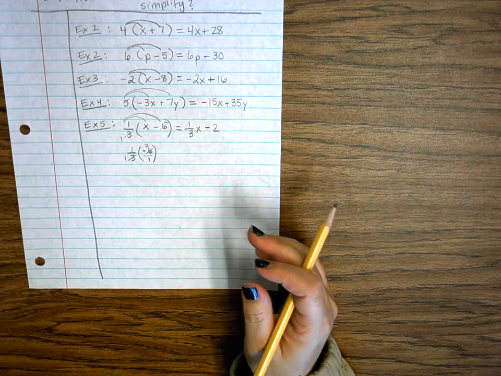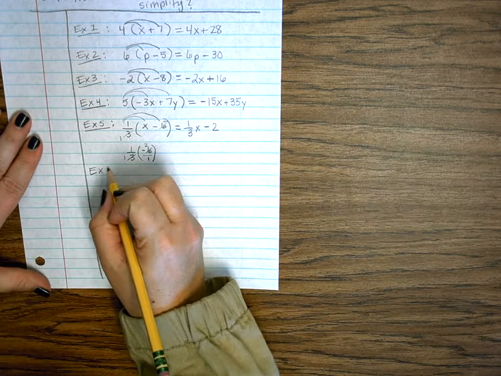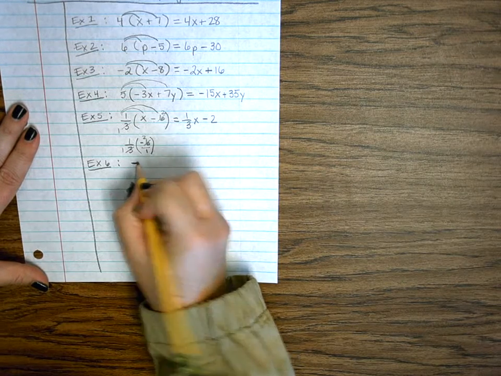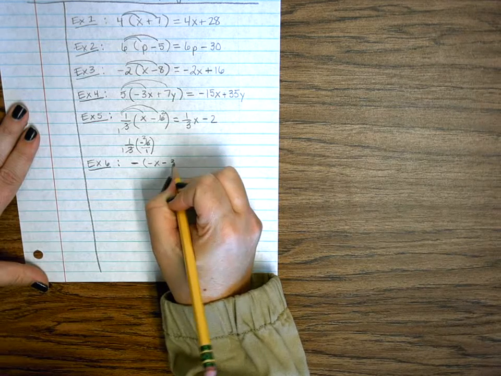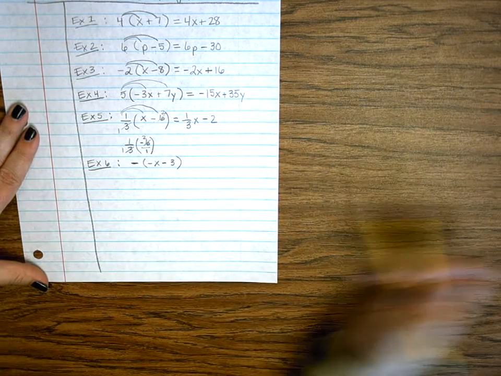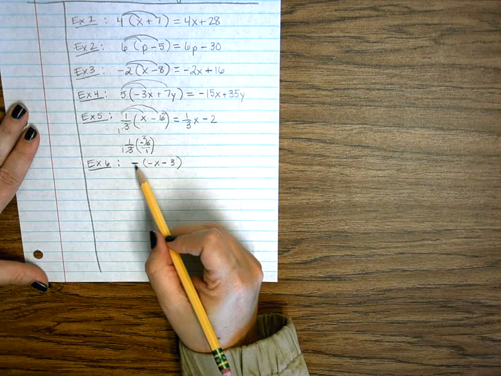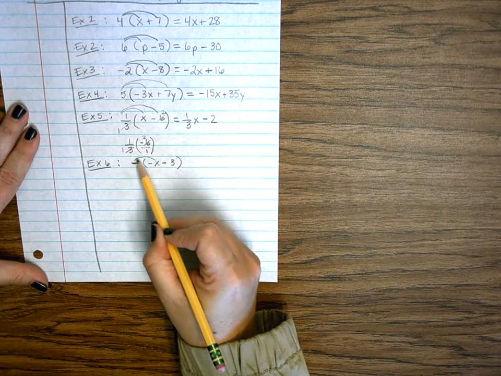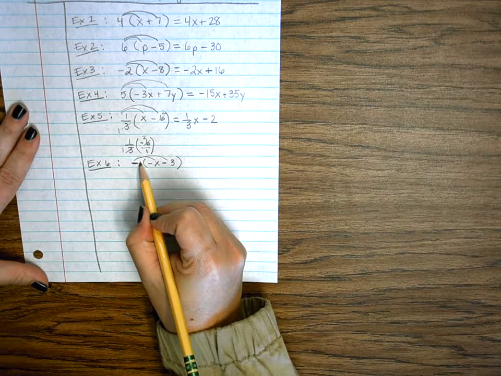Sometimes the only thing they'll put in the front of the parentheses is just a negative sign. In fact, they do that a lot. So they'll put negative, and then on the inside they might put negative x minus 3. What do you do with this negative right here on the outside? You put a line between the two. You treat it just like a negative 1. So draw your rainbows, and if you want, you can write a little 1 right here. It's imaginary, but that might help you.